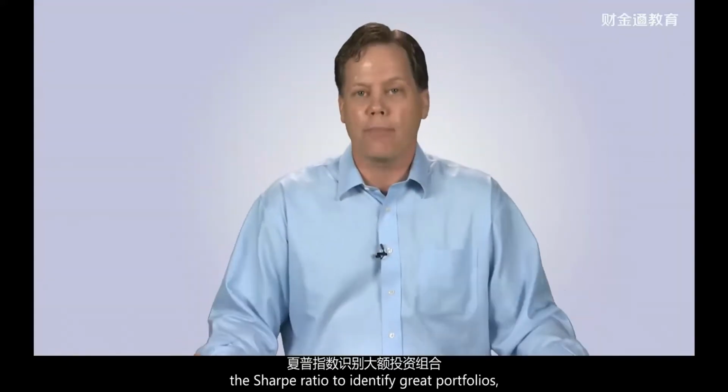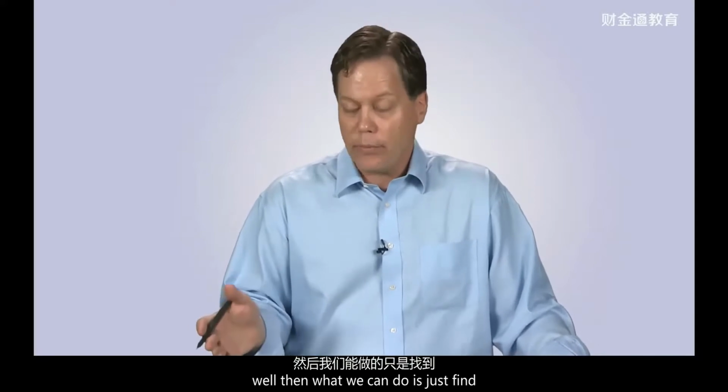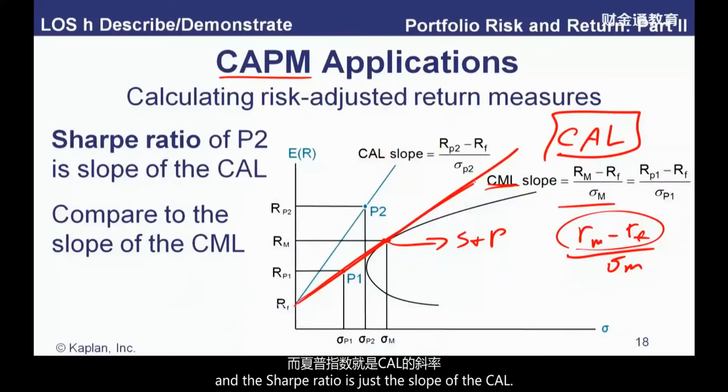Well, if we want to use the Sharpe ratio to identify great portfolios, then we can just find the portfolio that has the highest Sharpe ratio. And the Sharpe ratio is just the slope of the CAL, right? So we could say, look, here's the S&P. We could have a portfolio down here if we wanted, right? So we could have a lower risk portfolio, invest in the S&P, put some money in T-bills. That would bring us down here. But we want to know what about this portfolio? Is that a better portfolio? Well, in this case, compared to the market portfolio, it has less risk and more return, so it's a pretty obvious case that it is better. Less risk, more return is always going to be better.